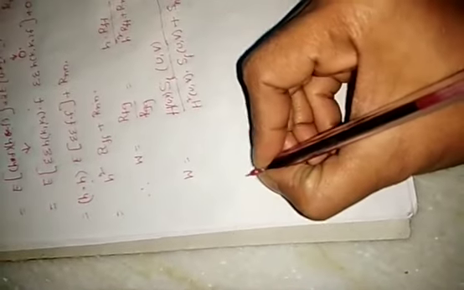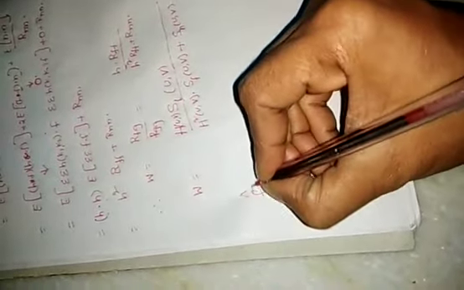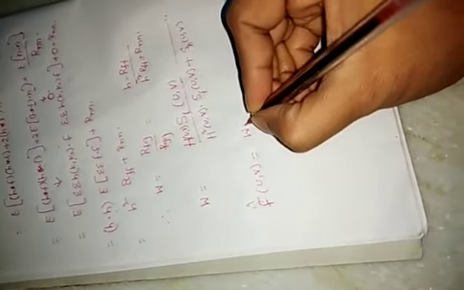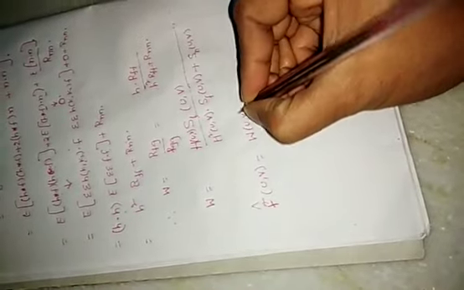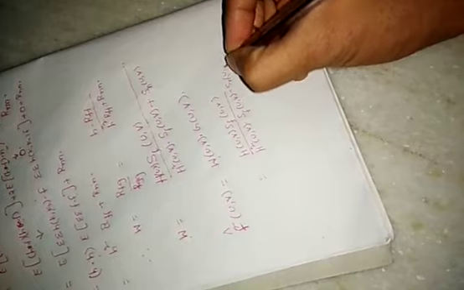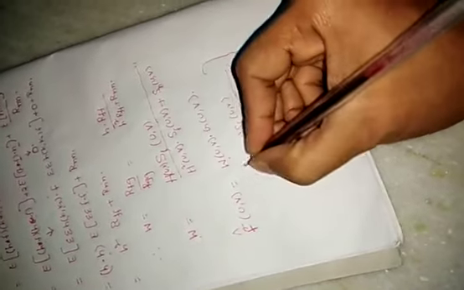Now the restored image F cap of u comma v is equal to W of u comma v into G of u comma v. Substitute this W here: H of u comma v SF, over H square of u comma v into SF u comma v plus Sn u comma v, into G of u comma v.